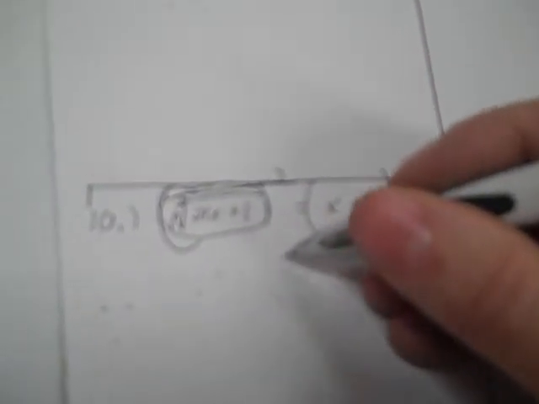I circle the root. There's nothing before. I don't need to divide. There's no adding or subtracting behind the root, so we're good. We can go right to our second power. So this side cancels, and I'm left with 21x plus 1.